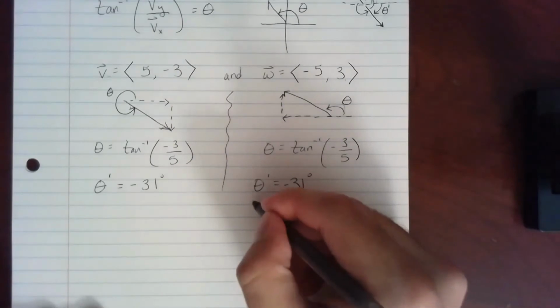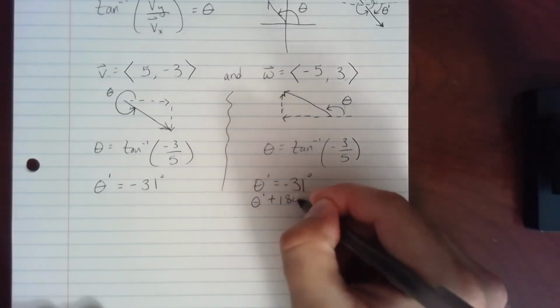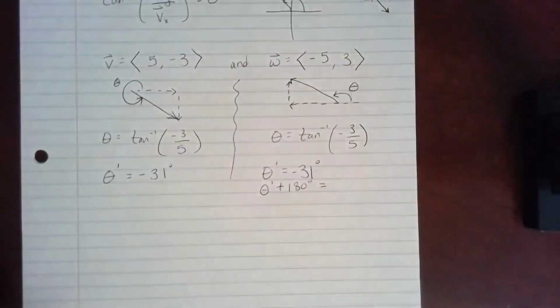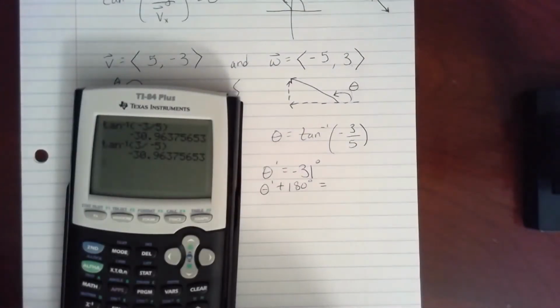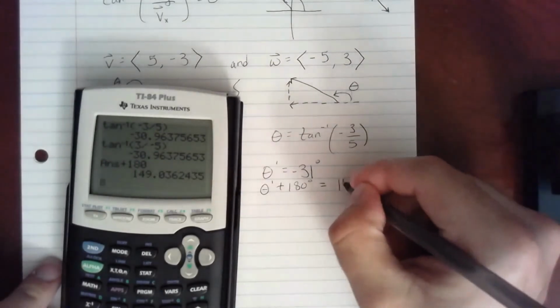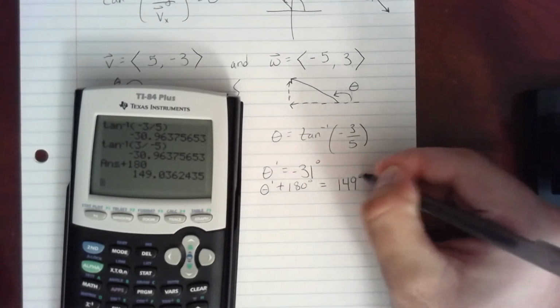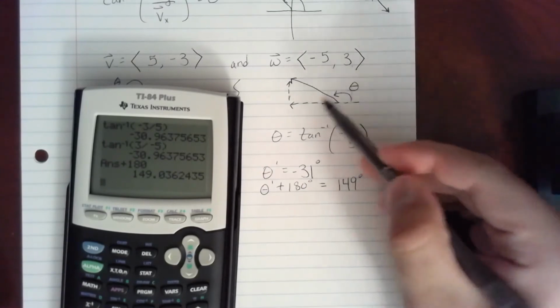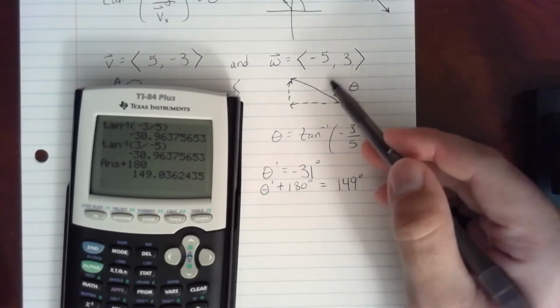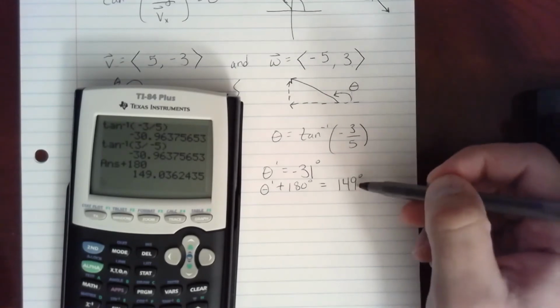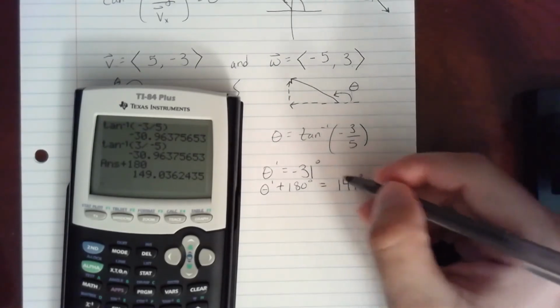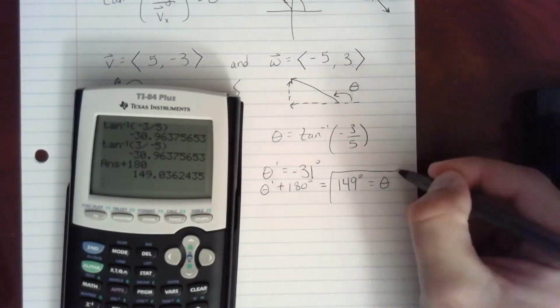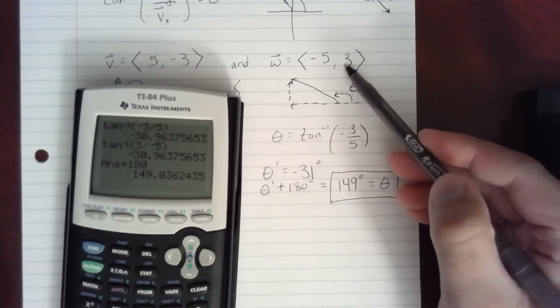Let's see what happens if we add 180 to this. Let's do theta prime plus 180. In this case, I still have it in my calculator, so let's go ahead and just do that there. We get approximately 149 degrees. Now that's an angle between 90 and 180, and we set up here that we'd expect this to be in the second quadrant. So I go down here and I go, well look, that's 149 degrees. That's between that 90 and 180, that's that second quadrant. This would actually be my theta for this particular vector, for vector W.